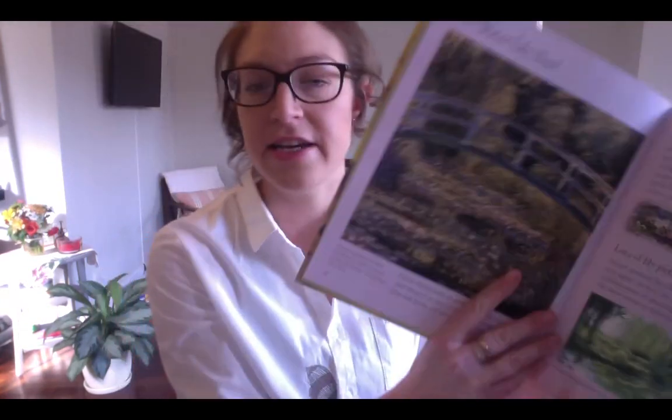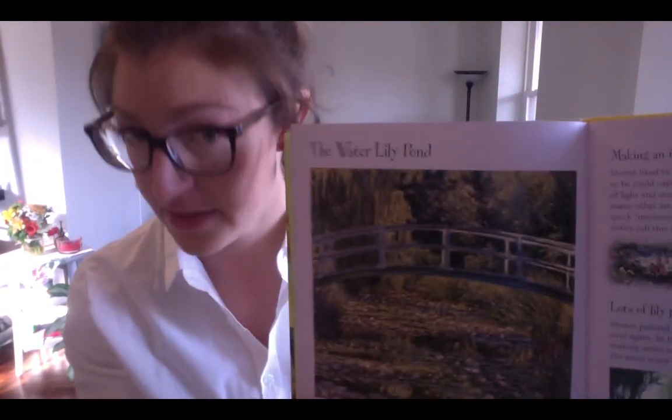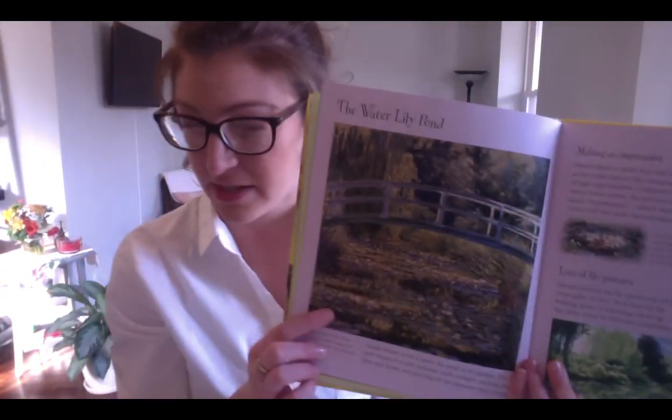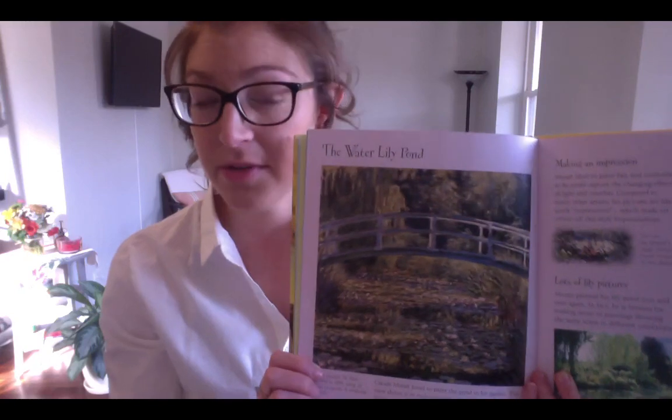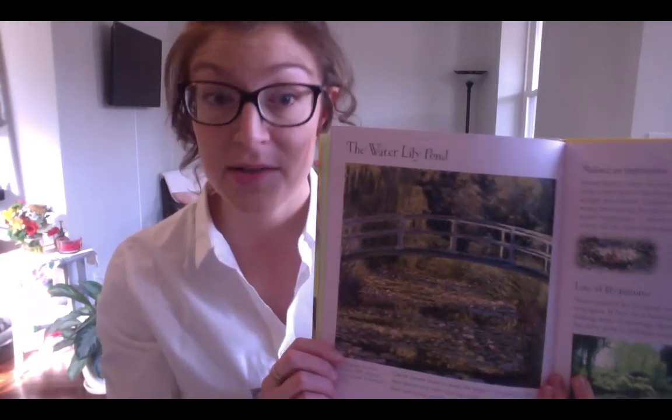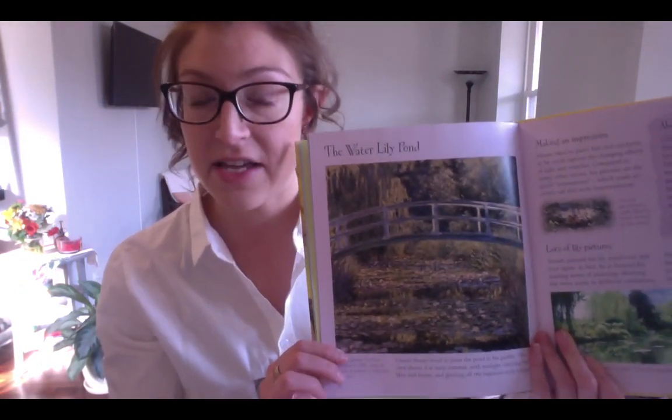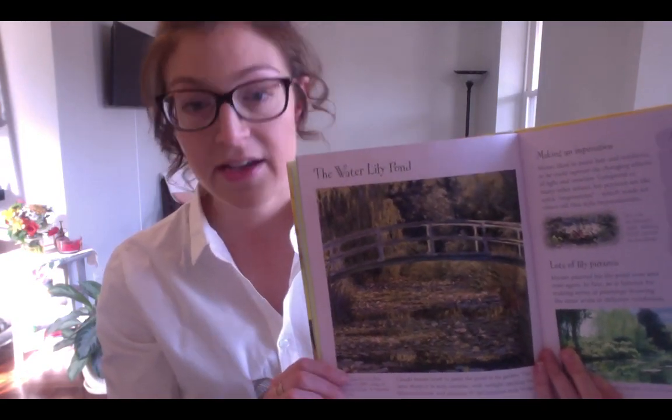So we can see here that Monet used a lot of different colors because mainly he painted in the springtime or the summertime when the weather was a little bit nicer. Sometimes he would go outside and make his paintings so that he could look at what he was painting and just paint right from real life.